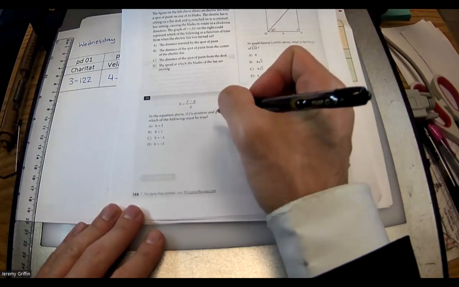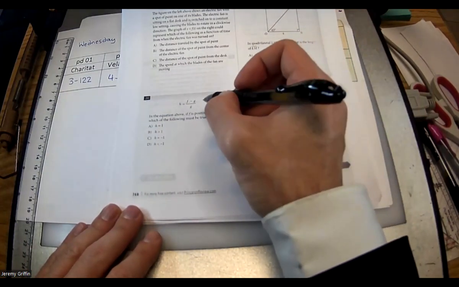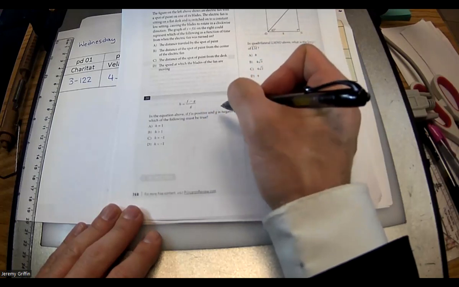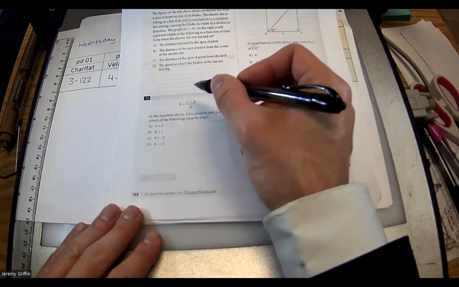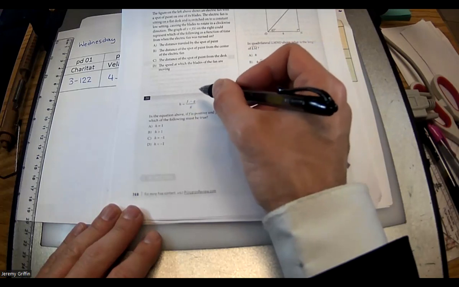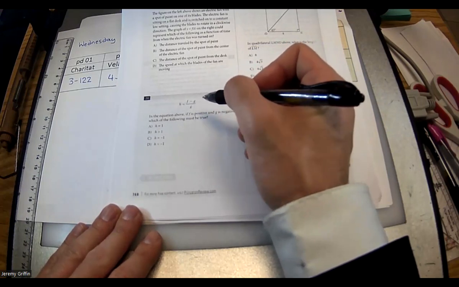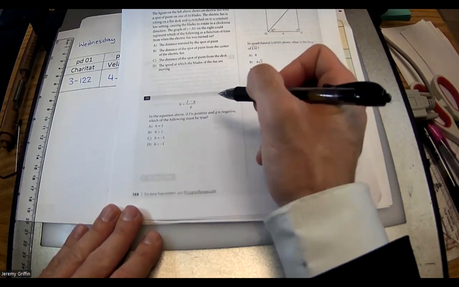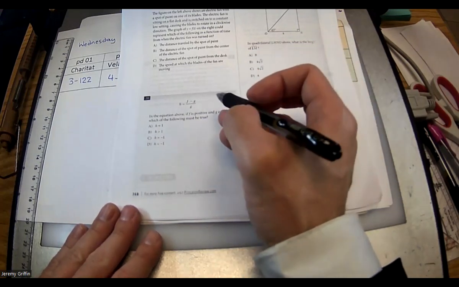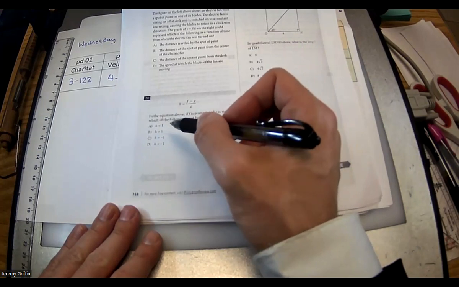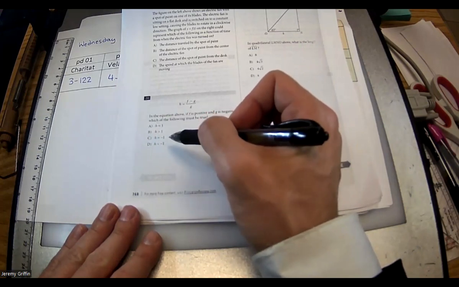Number 20. Here, h equals f minus g, all divided by g. If f is positive and g is negative, which of the following must be true? Okay. Well, let's see what would have to be true. So g is negative, f is positive. Guys, what is a positive number minus a negative number always? That must come out to what? Positive. Right? And what is a positive number divided by a negative number always? Yeah, it would have to be negative, right? So I'm going to see if there's something that says h has to be negative. So A, B, ooh, C and D. Okay, those are both showing negative.